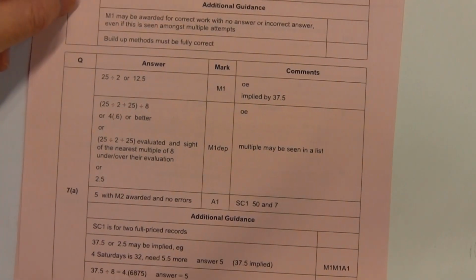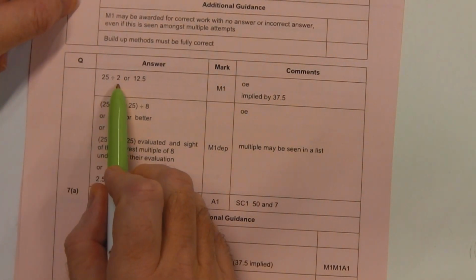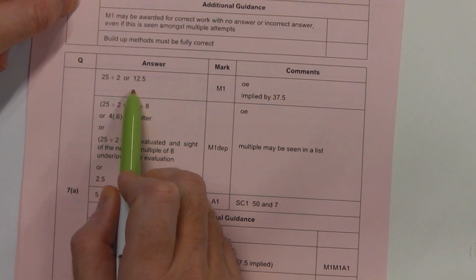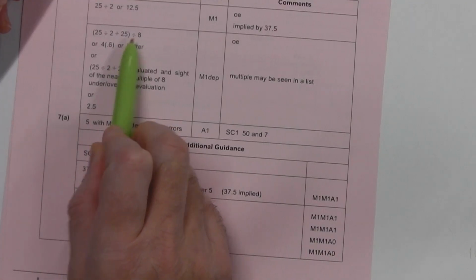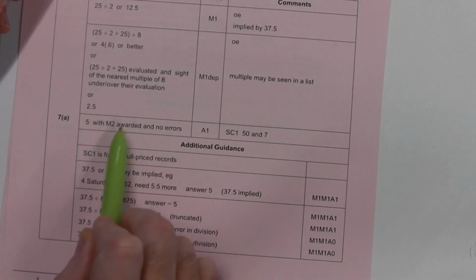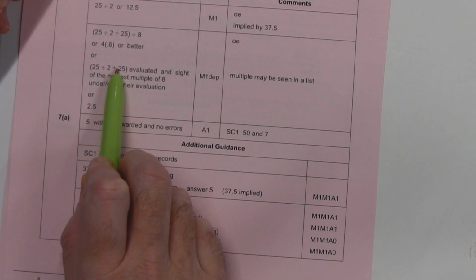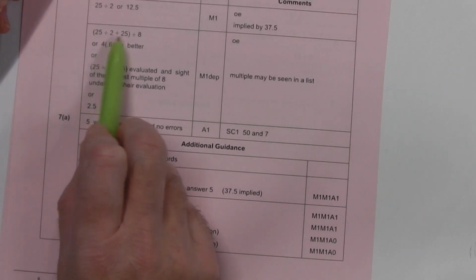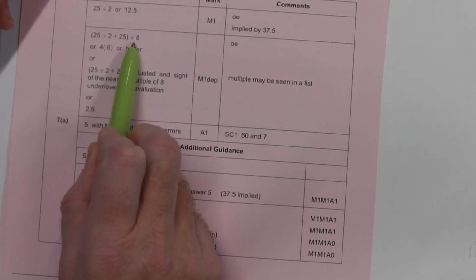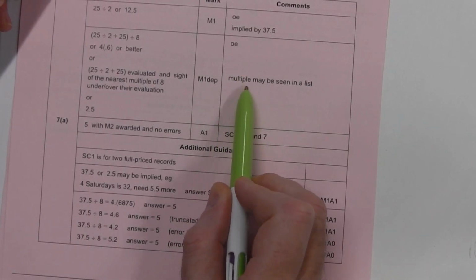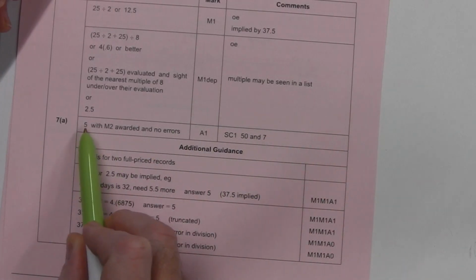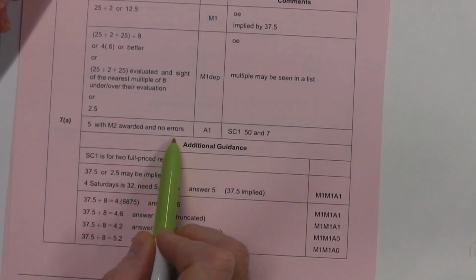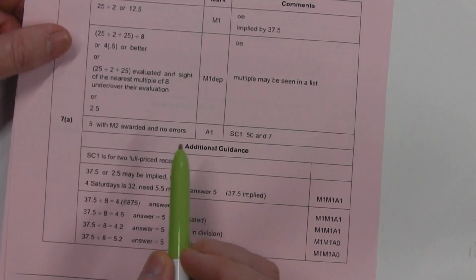What we can look at, if I look at the actual mark scheme, we've got the 25 divided by 2, or 12.5, to work out the half price. Then we can work out how many weeks, and it doesn't matter which way we do it, because they have done the divided by 8 on the mark scheme, but it also says multiples may be seen in a list, which is what we did. Okay, and then it's obviously 5 with M2 awarded and no errors, and that's what we're after there.